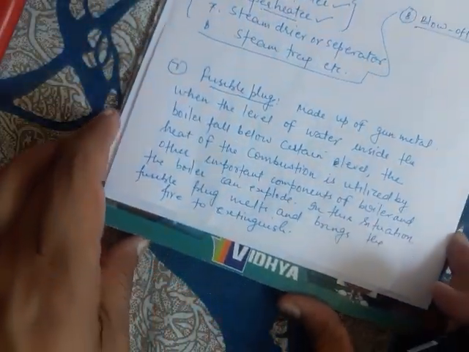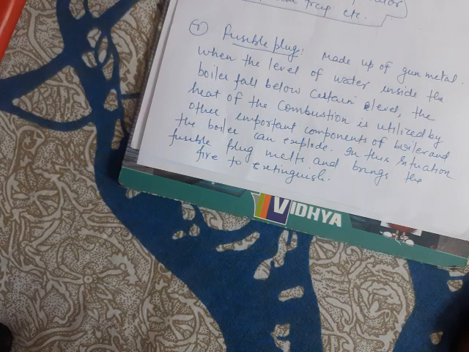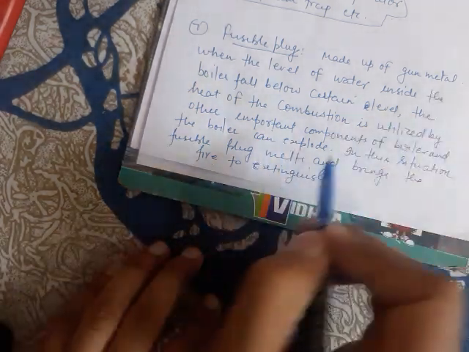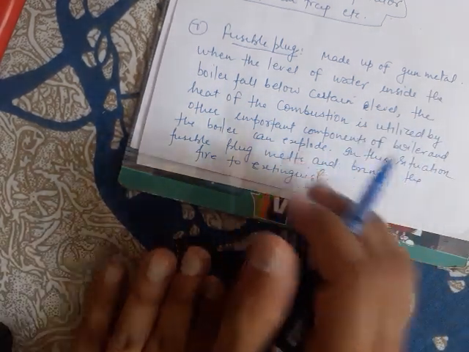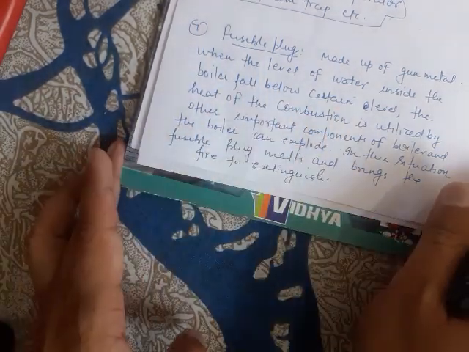One is the fusible plug. The fusible plug is basically made up of gunmetal, and when the water level inside the boiler falls below a certain level, the heat of the combustion starts to be utilized by the other important components of the boiler, and the boiler can explode. In this situation, the fusible plug melts and extinguishes the fire. With these lines, it is difficult to understand. I will make you understand the function of the fusible plug with the help of a diagram. Please keep in mind the fusible plug.